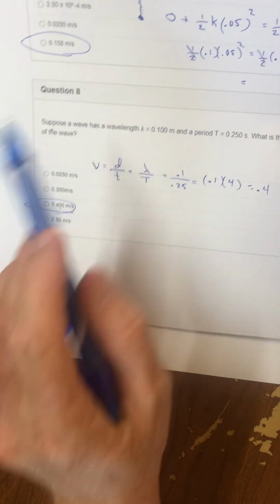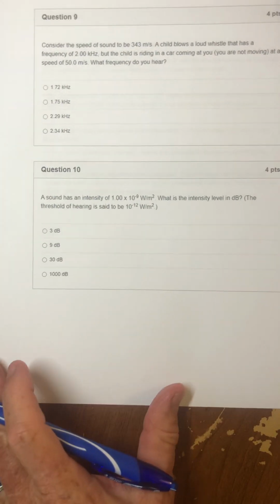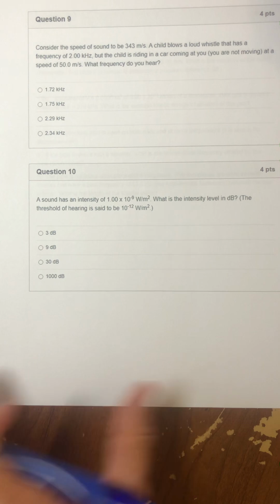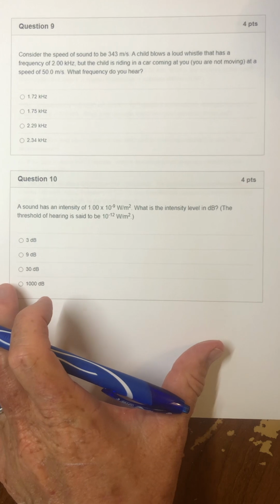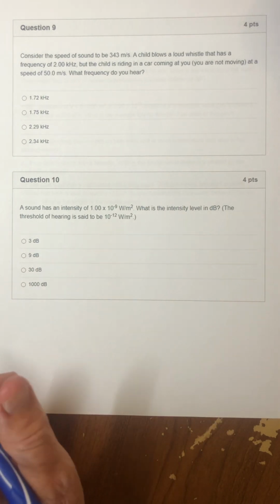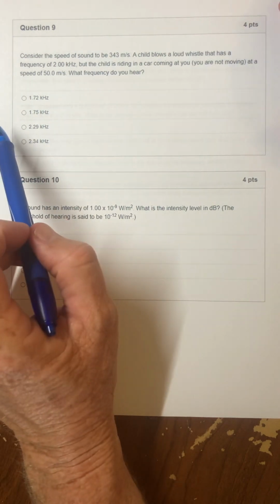For what number is that? 8. Okay. On to question number 9 in chapter 17, and our last one for this semester before we get started with 18 for those of you who are continuing on. But that's next week, so we'll worry about that next Monday.